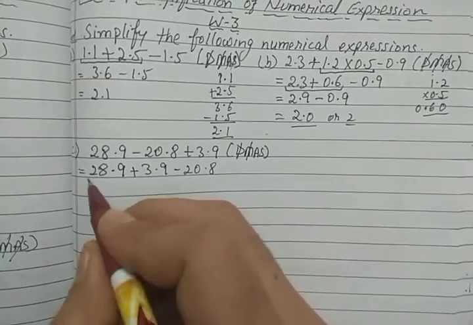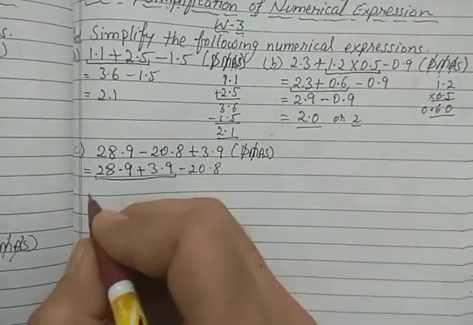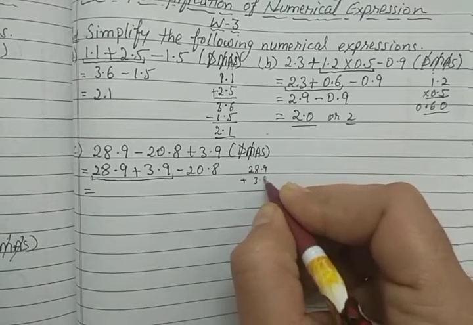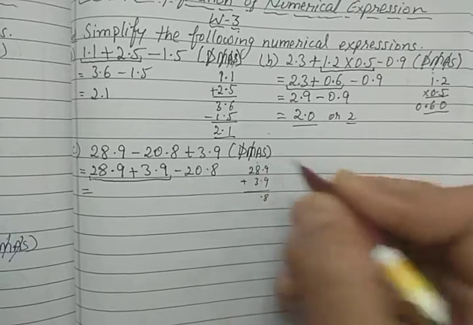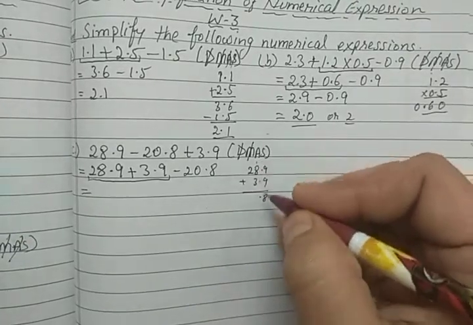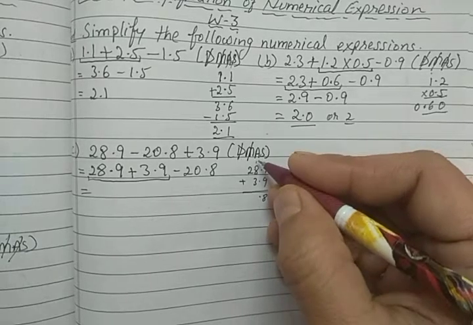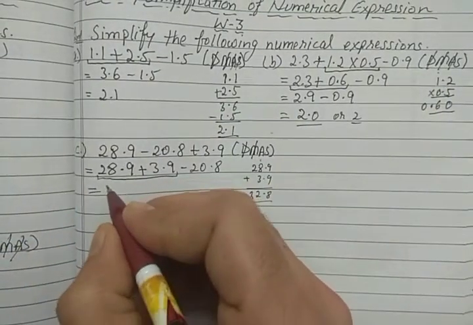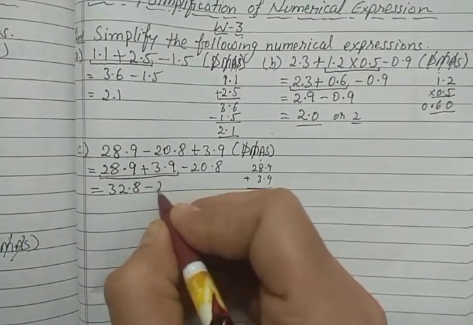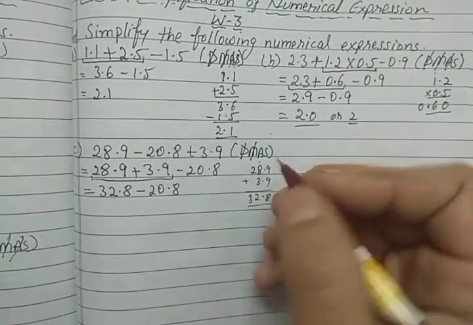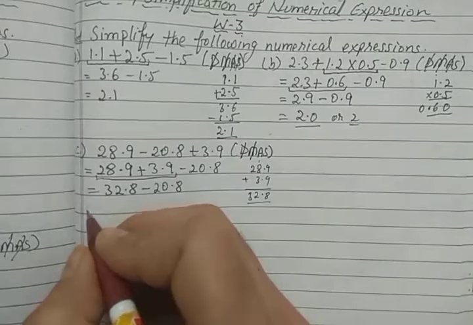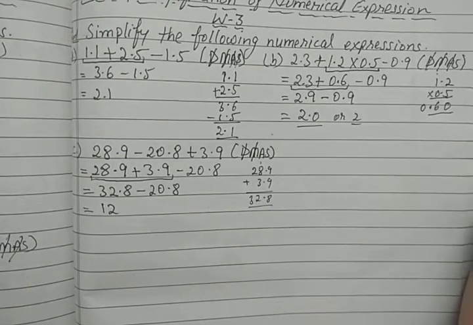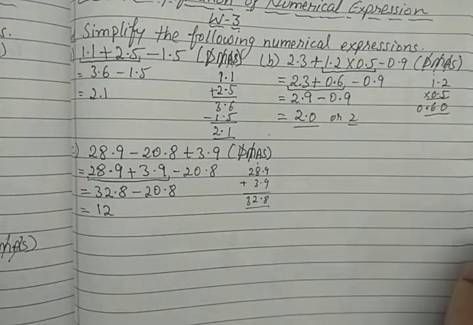now we will add these two numbers. 28.9 plus 3.9. So 9 plus 9 is 18, 1 carry over, decimal comes under decimal. 9 plus 3 is 12, 1 carry over, 32.8, right? 32.8 minus 20.8. Now subtract it. What is the answer? 12.0 or 12. Both have the same meaning.